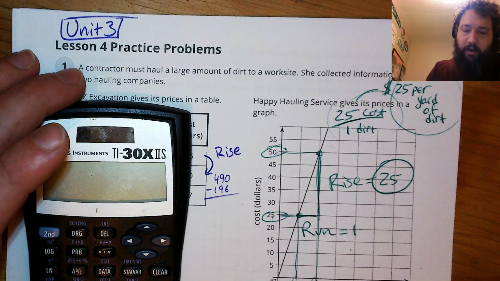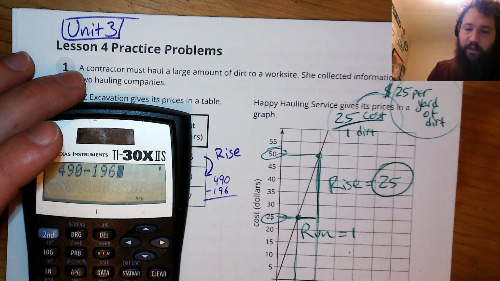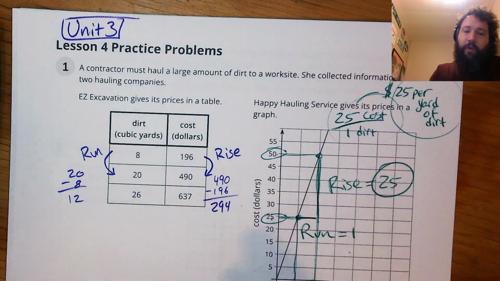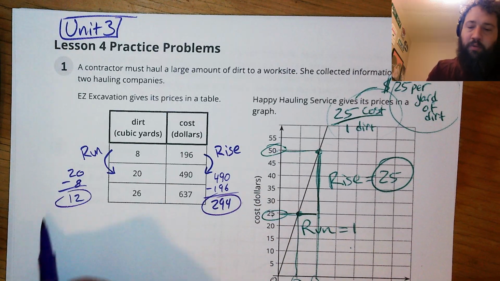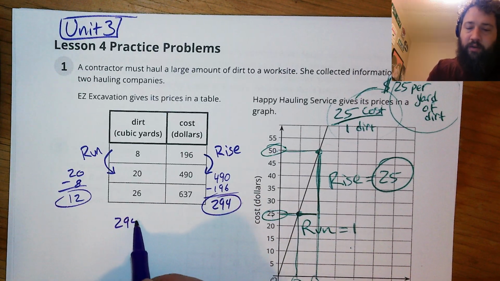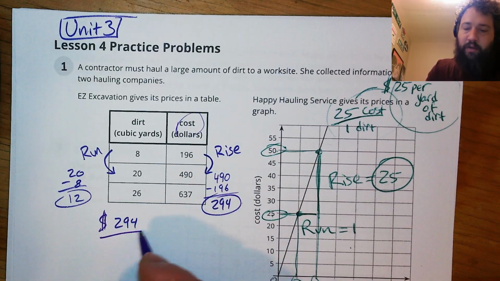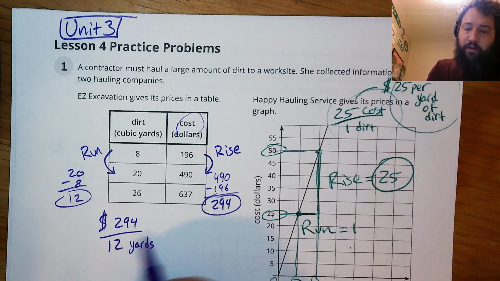But 490 minus 196, that's going to be 294. All right, so my rise is going to be 294. Again, that is dollars divided by a run of 12 yards of dirt.